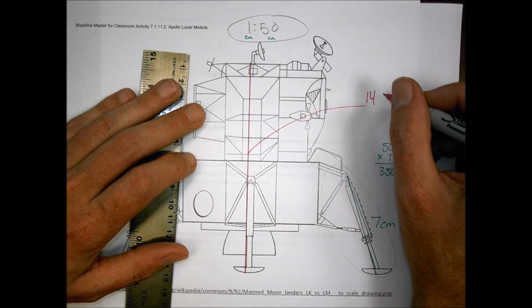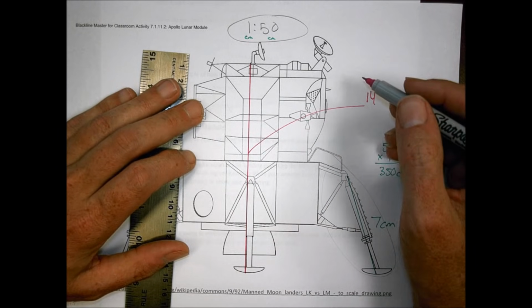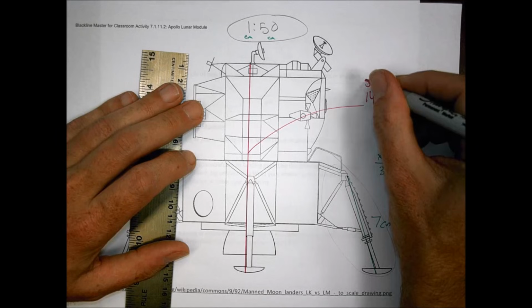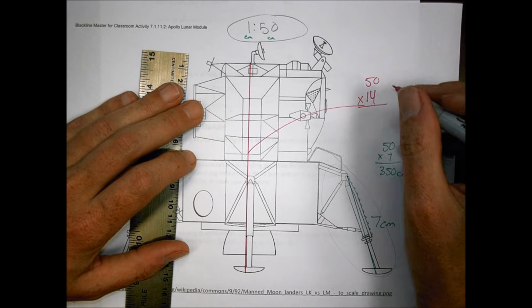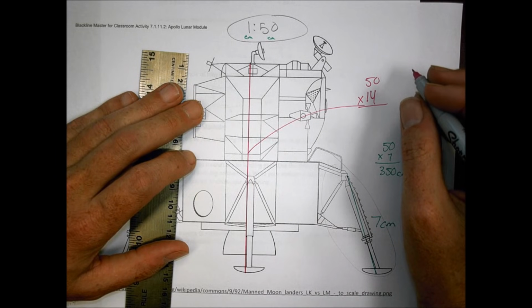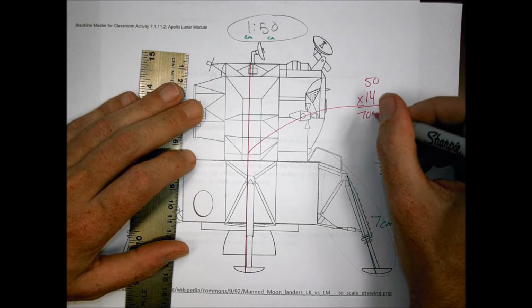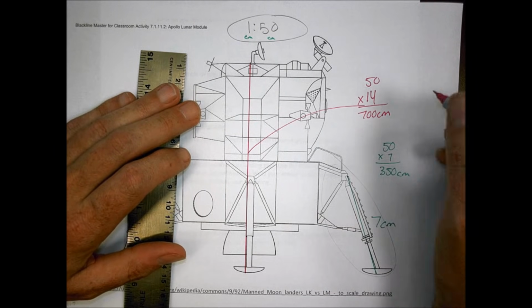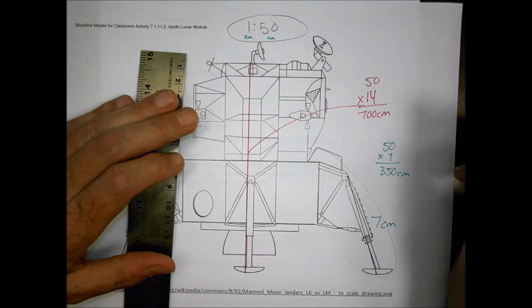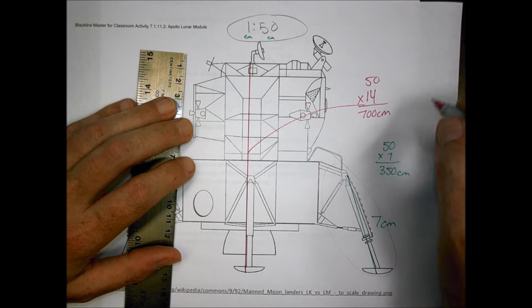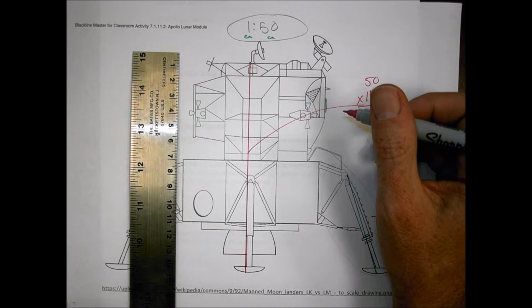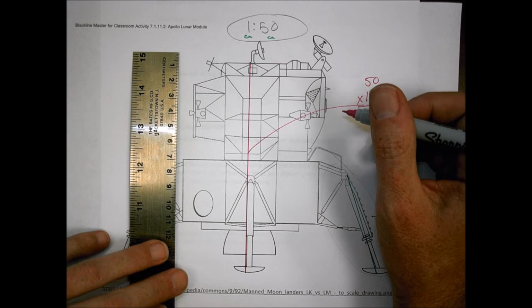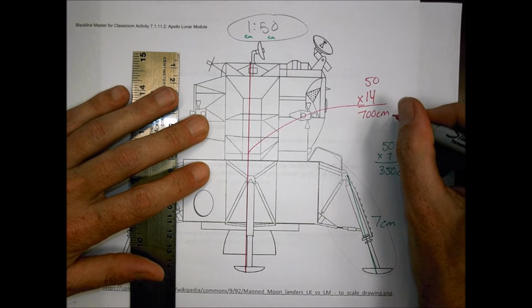And again, because that is just a model, the actual height would be 50 times that. So 50 times 14 ends up being 700 centimeters tall. Now, in terms of what that would be in meters, if you wanted to convert that into meters, we could say something different. For a meter, we would have to do a little conversion here.